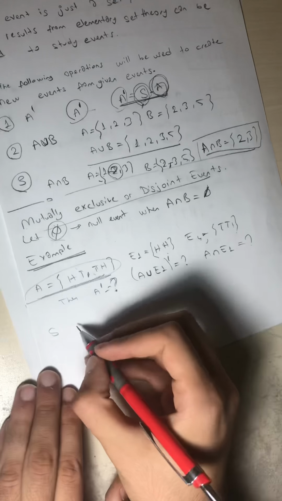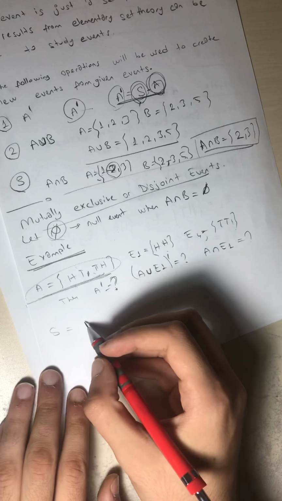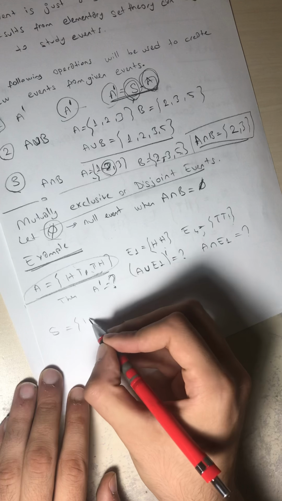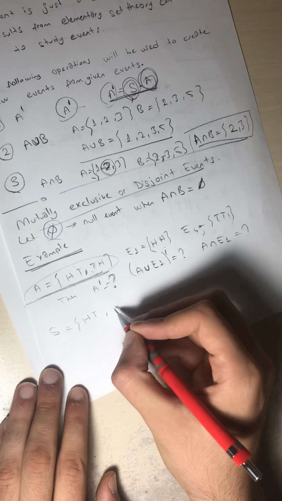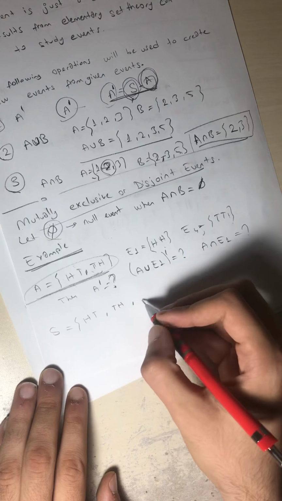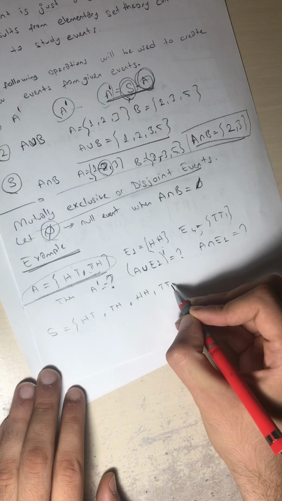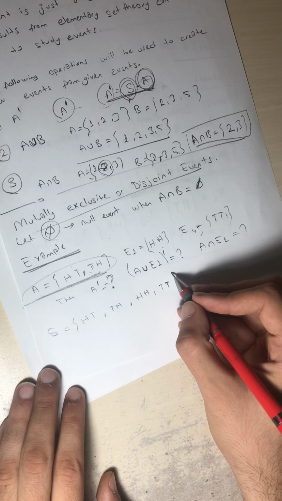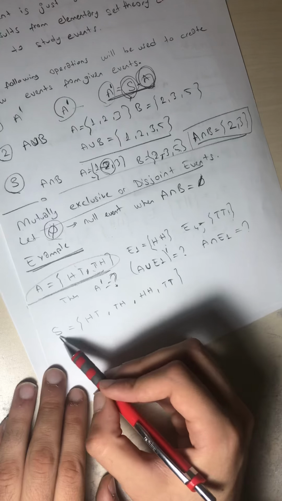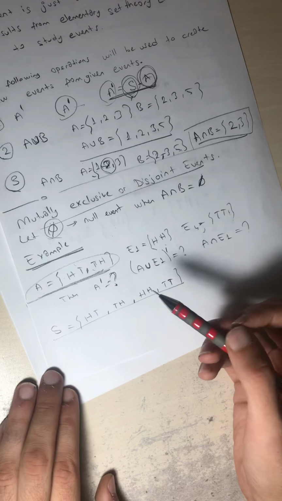So our sample space is going to be HT, TH, HH, TT, right? This is our sample space.